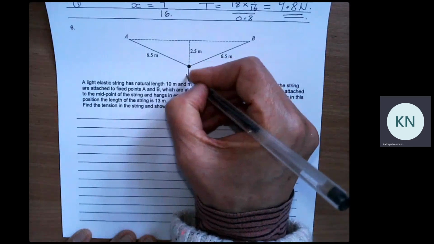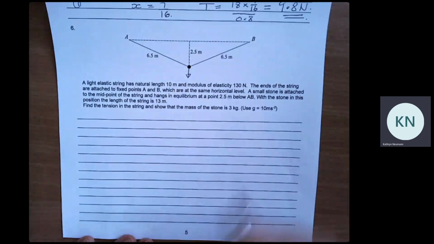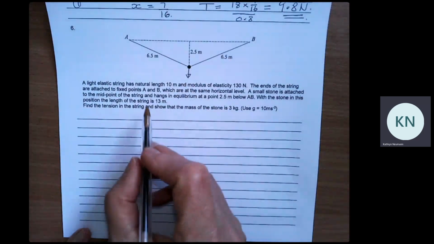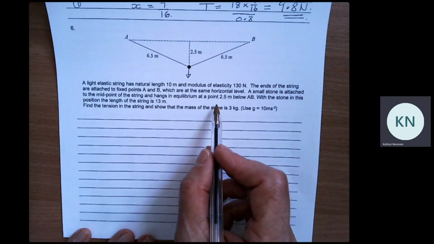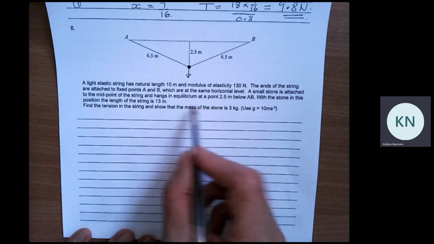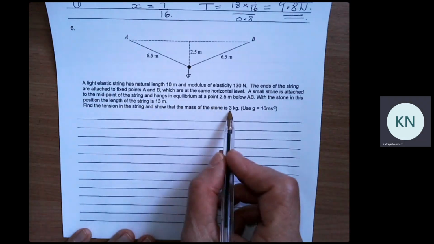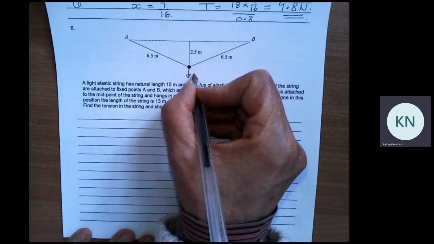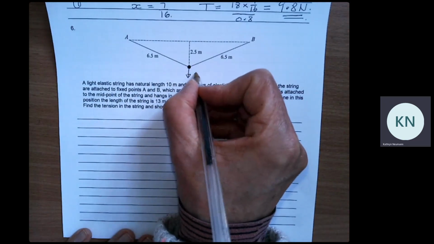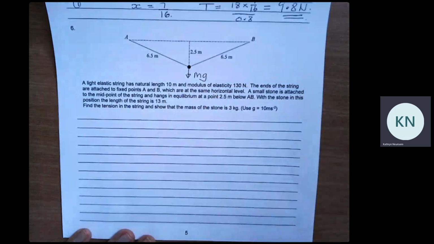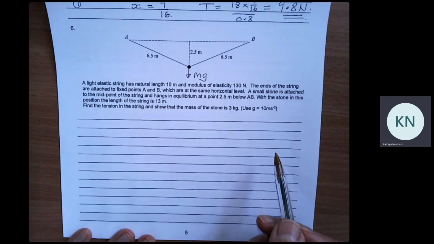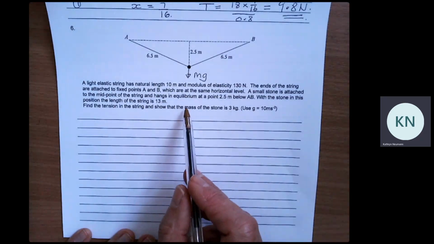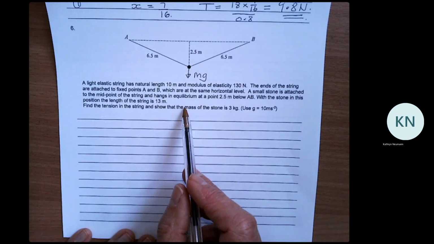So we've got the force down here, which is the weight of the stone acting downwards. So the weight of the stone, do we know that? Yes, we're trying to show the mass of the stone is 3 kilograms. So we're going to call that force down there mg, and we're going to work out what m is, and we're hoping it's going to come out to 3. So we need to put in all the forces on the diagram.